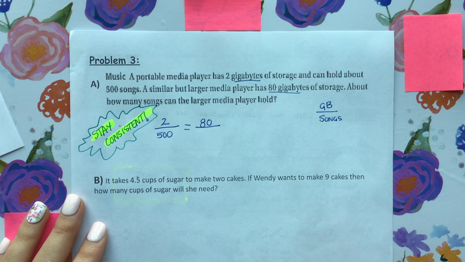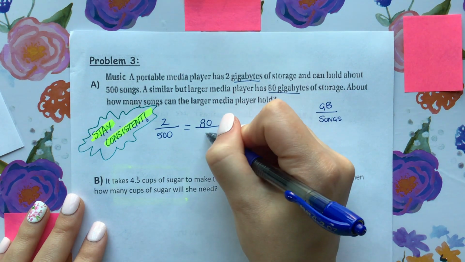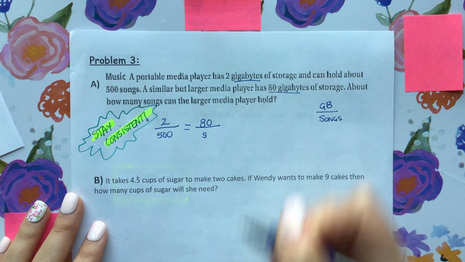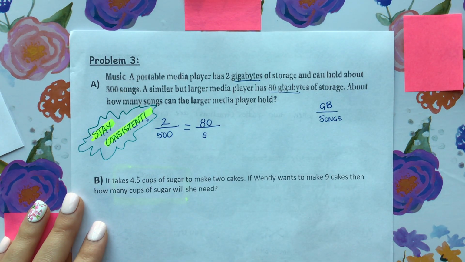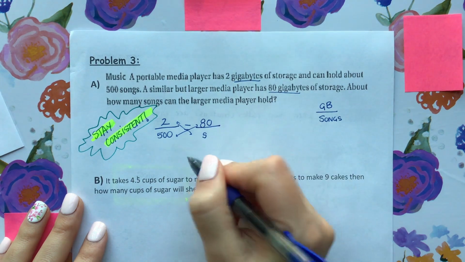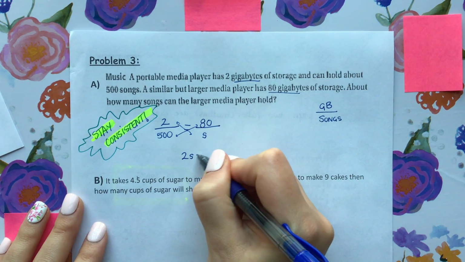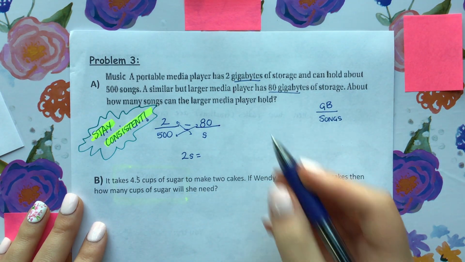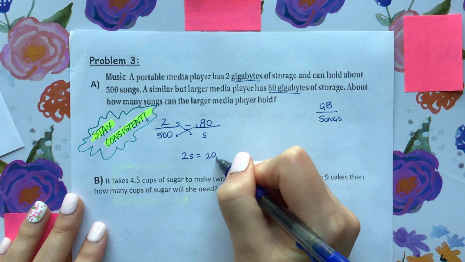Okay, so now I'm trying to figure out how many songs the larger one can play. We don't know it, so I'm going to put S for songs. And now it's time to solve. So we cross multiply. We get 2S is equal to 20,000.